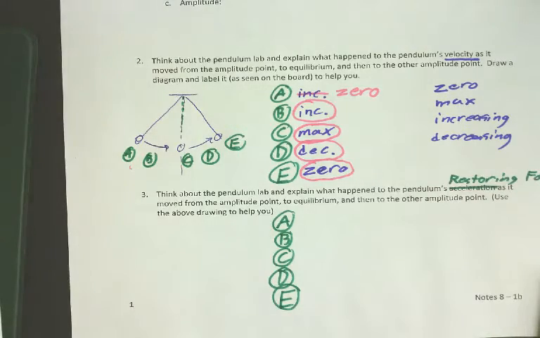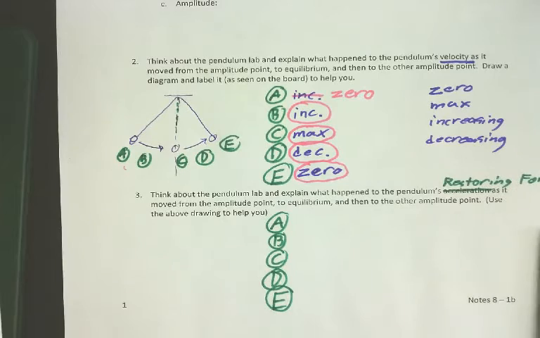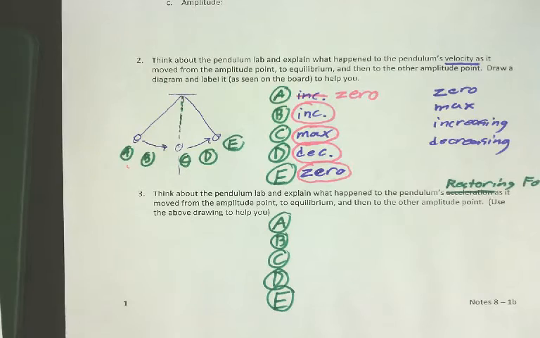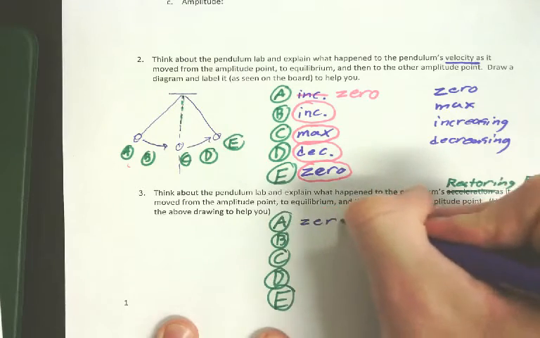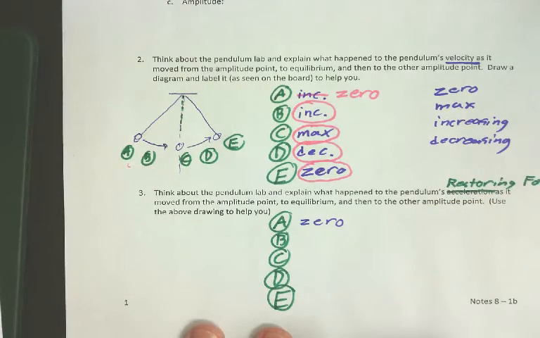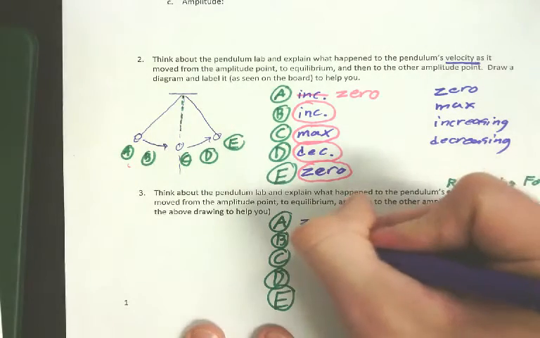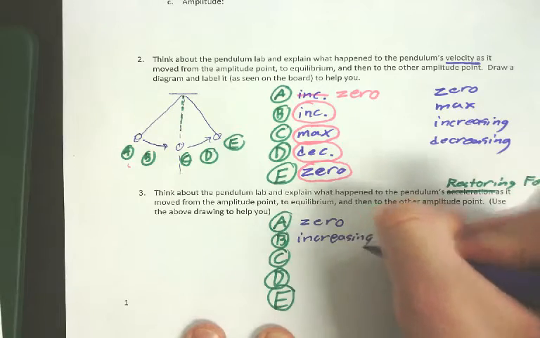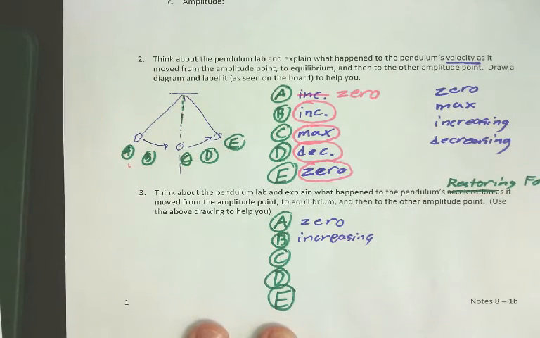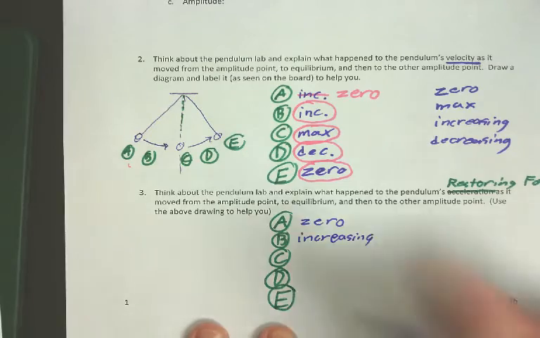Braden, let's start with you. What do you think the restoring force or acceleration, you can think of them interchangeably, what do you think it is at A? 0, max, increasing, or decreasing? I like it. Summer, what do you think for B? You said decreasing? Increasing, okay. Riley, what do you think for C? Increasing?